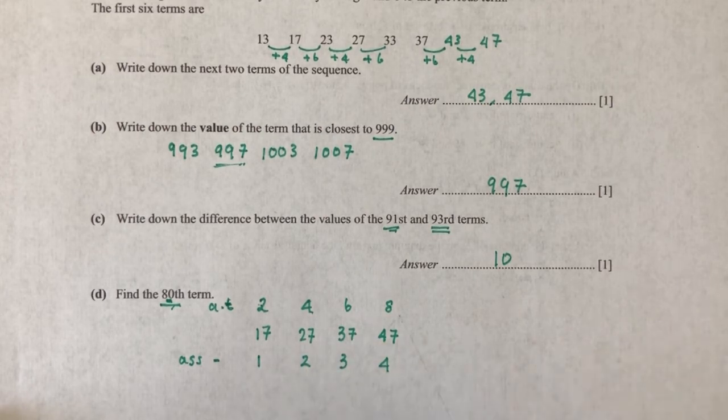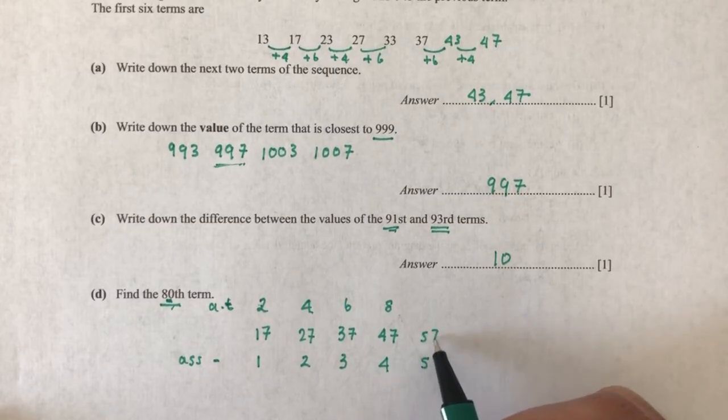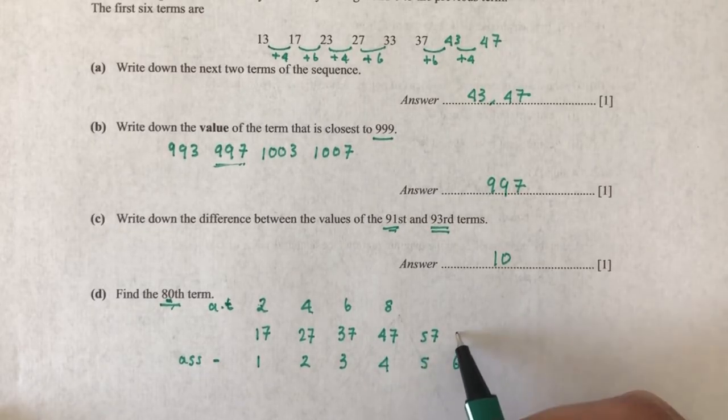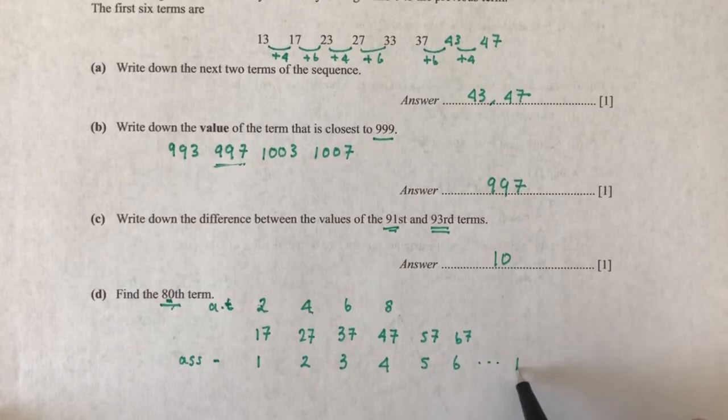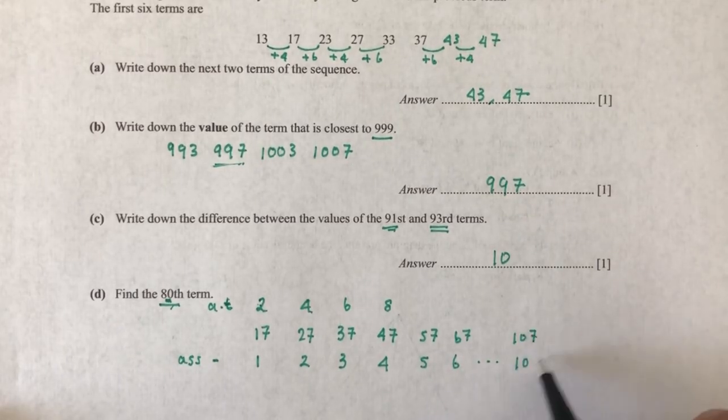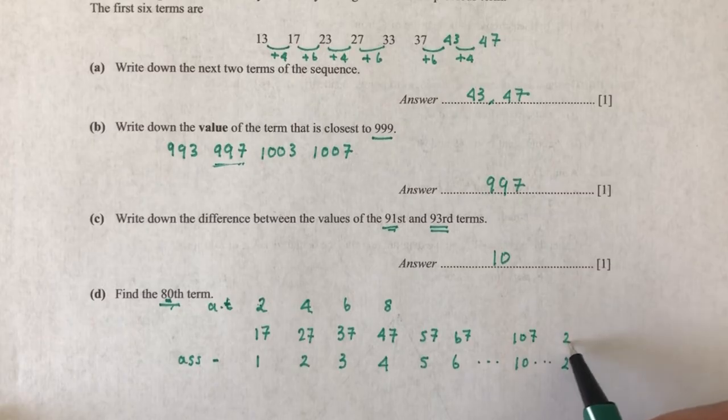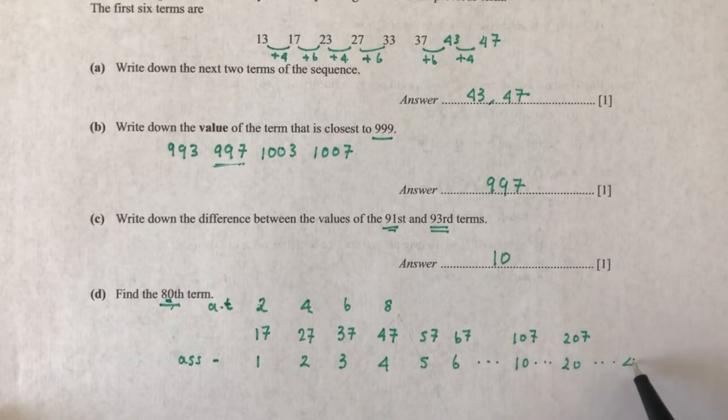As you can see, we have 1, 1, 2, 2, 3, 3, 4, 4. What it means is, if there was 5 here, the term will be 57. If there was 6, it will be 67. Going on until 10, it will be 107. Until 20, it will be 207. And if you go until 40, it will be 407.